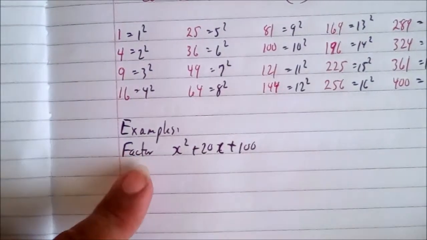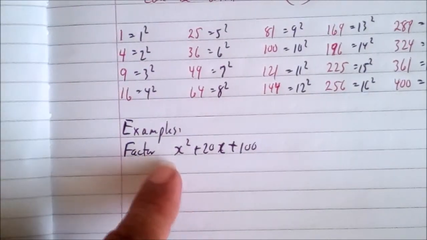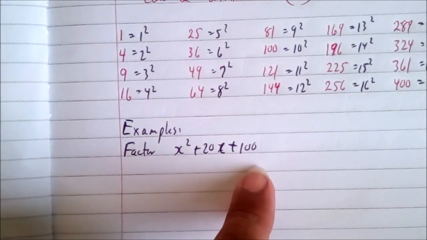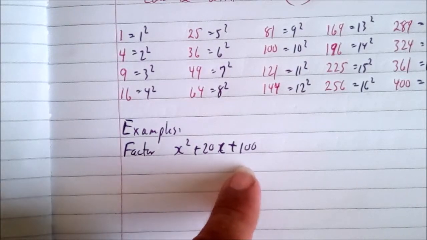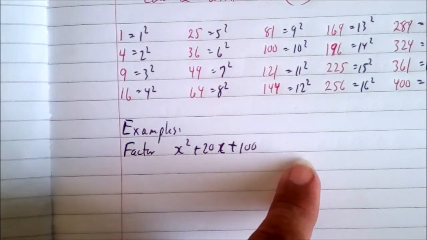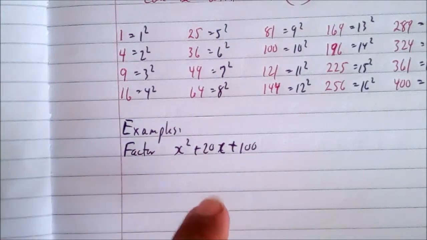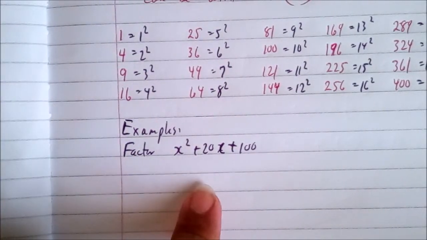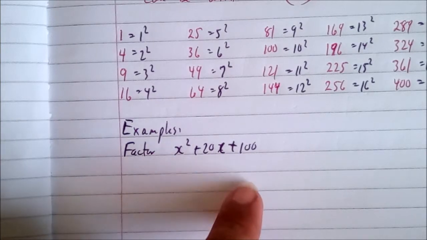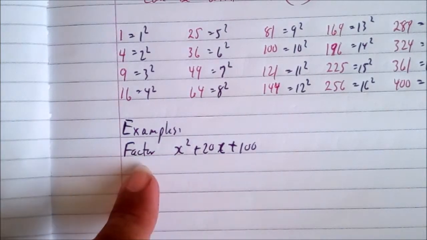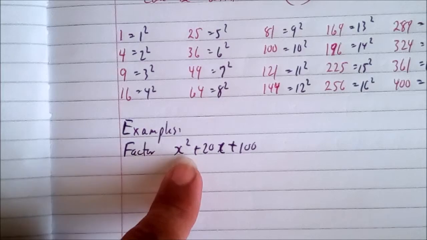Our strategy here is that the terms of each trinomial do not have a common factor other than 1. We will determine whether each is a perfect square trinomial. That's our key point here. If it is, we can factor it using the special product rule in reverse, which we will see in a little while.